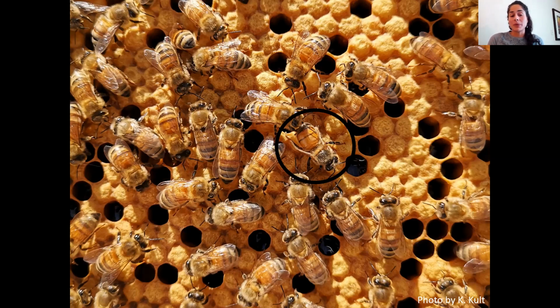So I did receive a question about deformed wing virus and a nice photo. I circled here the bee in question that has the deformed wings, and that's a sign of deformed wing virus. That's what we see when a bee is showing signs of that disease. And deformed wing virus is a virus that is transmitted by mites, by varroa mites. And the person asked me to talk a little bit about deformed wing virus and maybe explain about the disease.